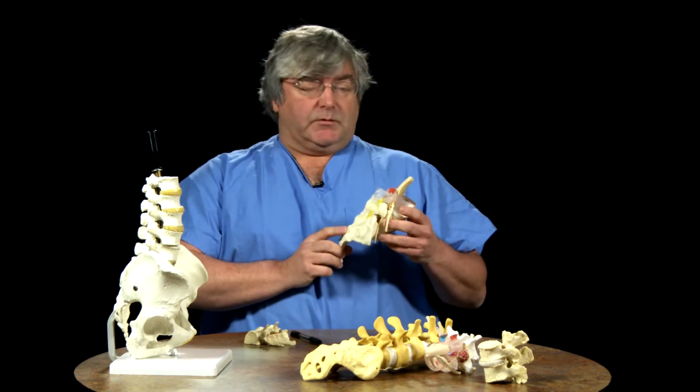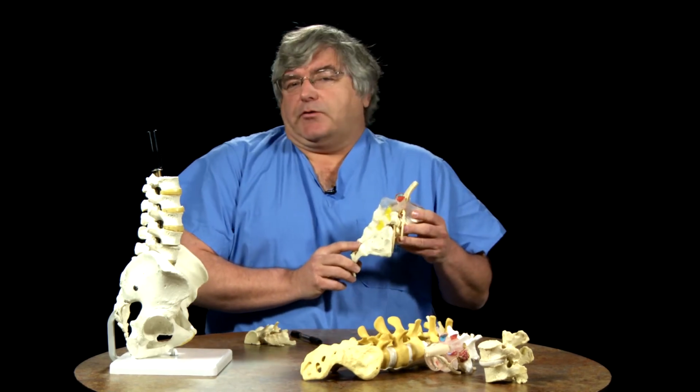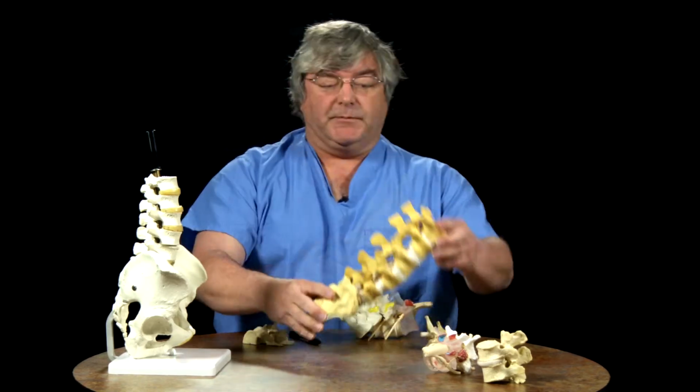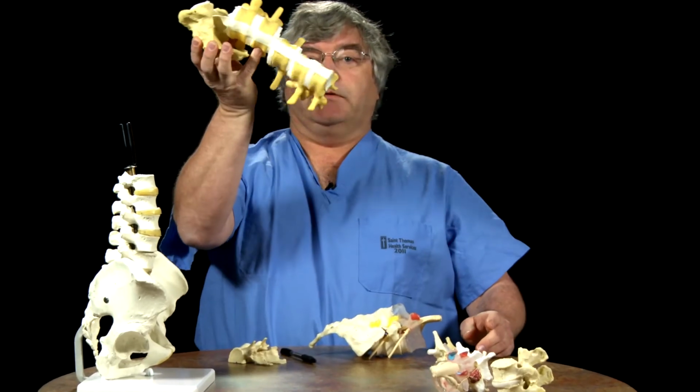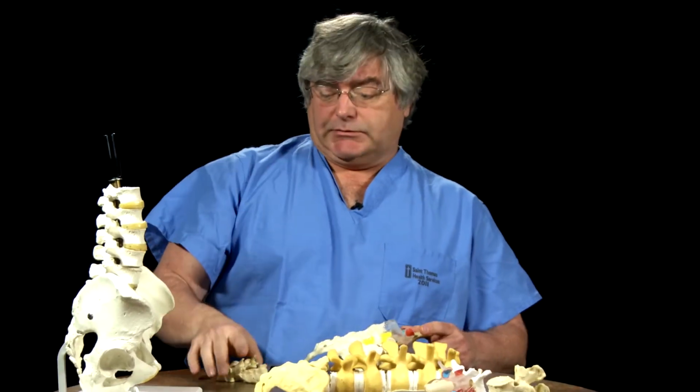So we're provided with some natural safety mechanisms or check reins, so to speak, to prevent from essentially doing this. Obviously that doesn't happen, but why not? Well, you've got the annulus around the disc.